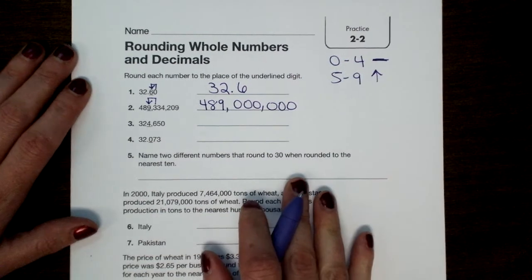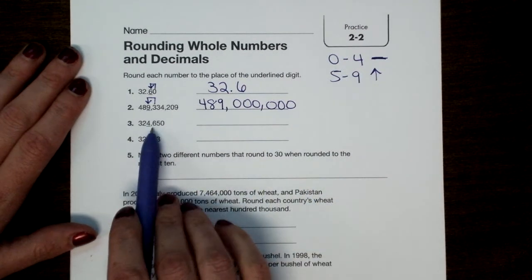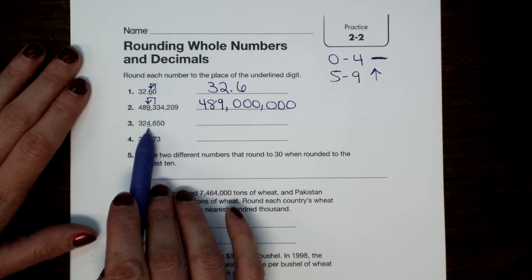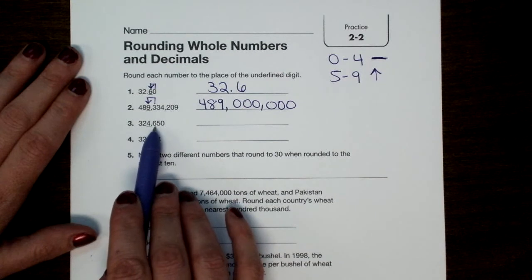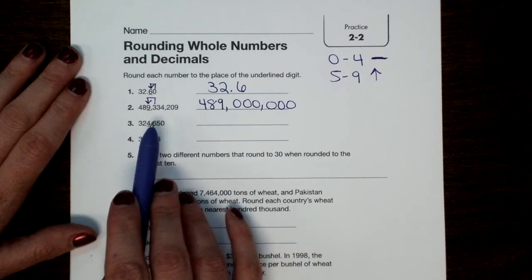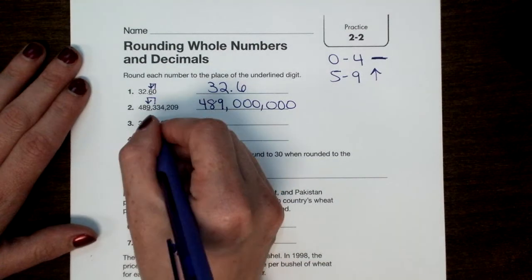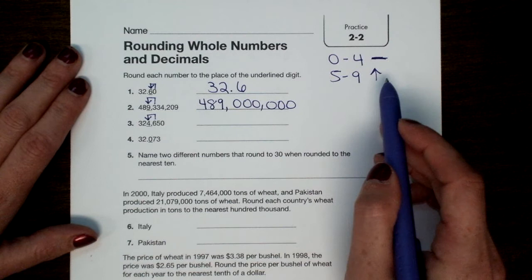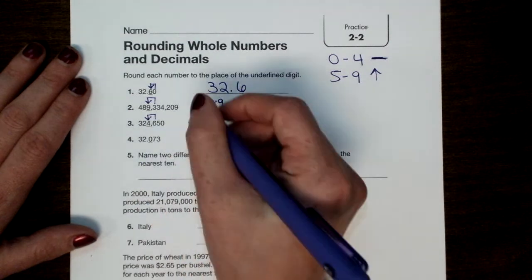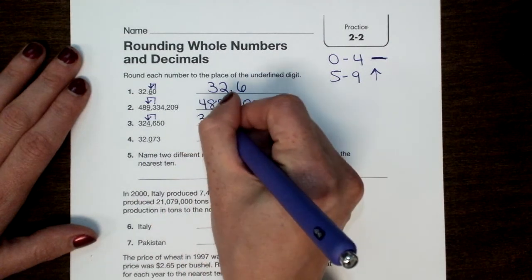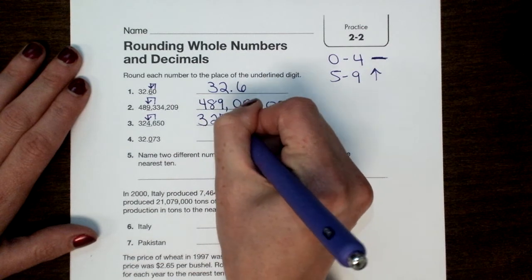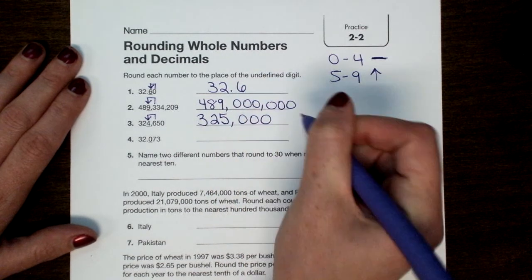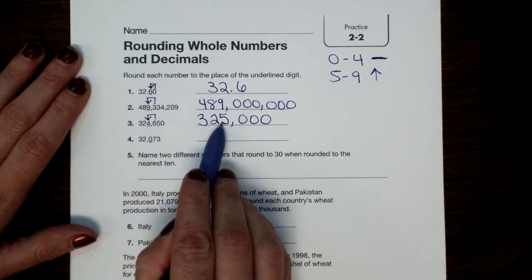All right. Again, number 3, the 4 is going to change or stay the same. The number on the right is the boss. So that 6 is going to tell the 4 what to do. So the 6 is in this category. It's going to tell it to go up. So it's going to tell that 4 to go up. So it's 325,000, and the rest changed to 0. So that 6 tells that 4 to go up.